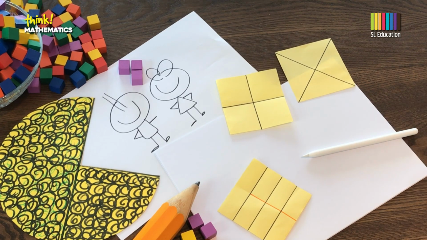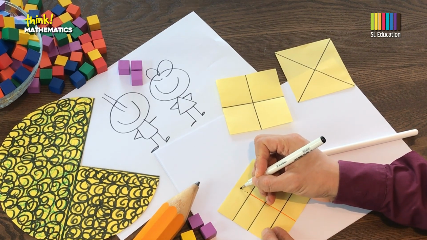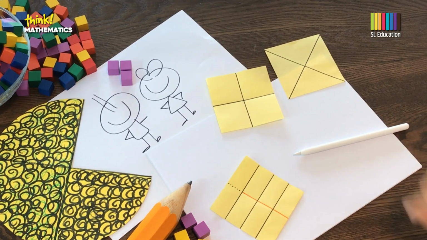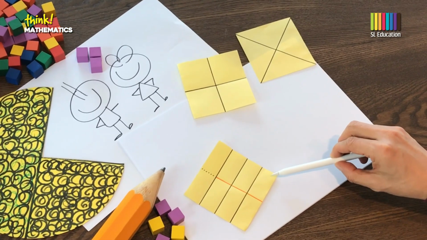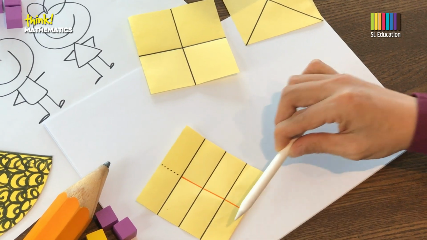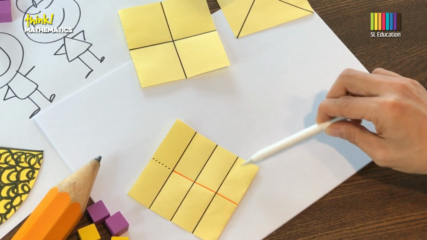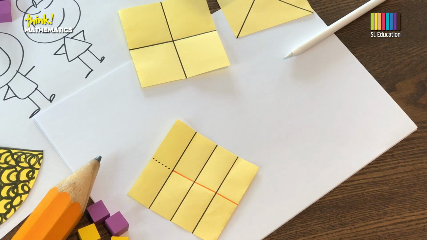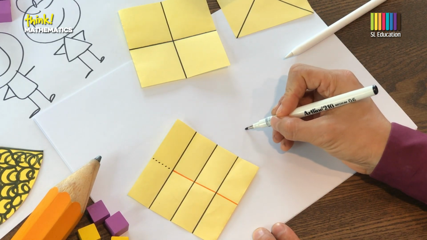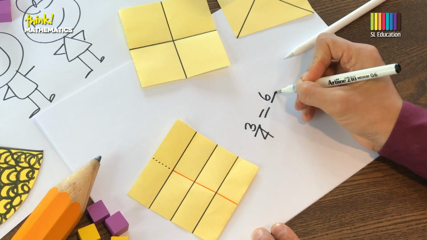Some of us prefer to continue the line to make it clearer that this is indeed a 1/8. So 3/4 is equal to 6/8. Method 1 is to rewrite 3/4 as 6/8.